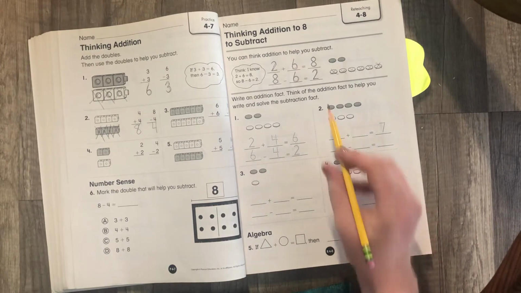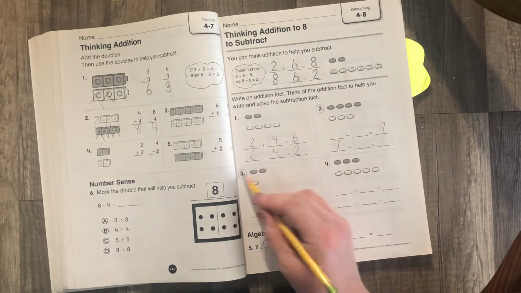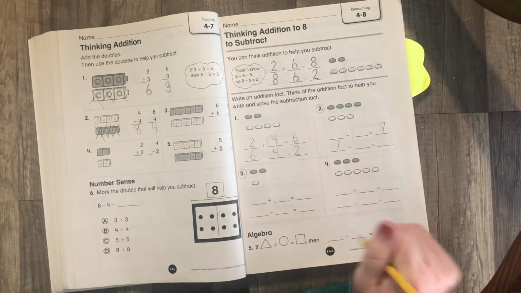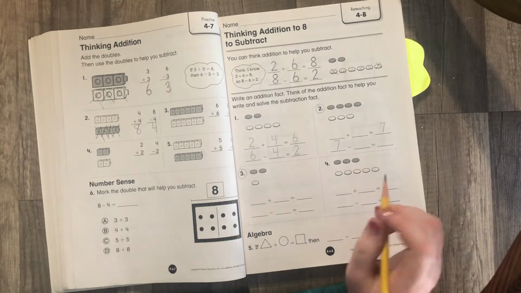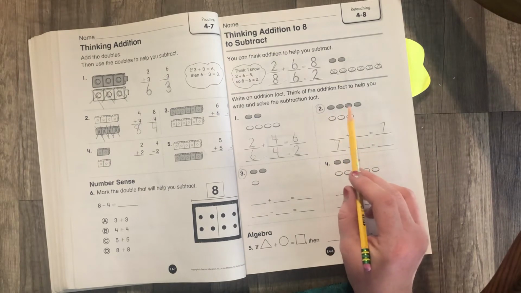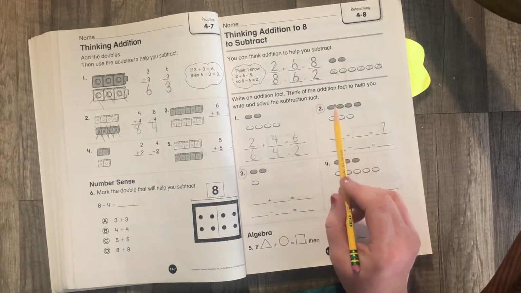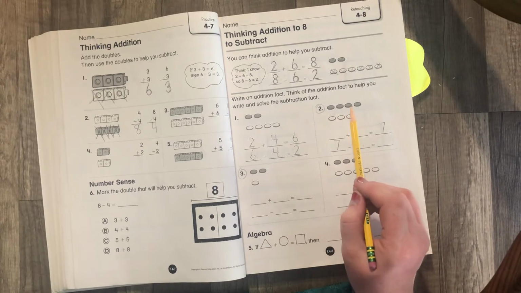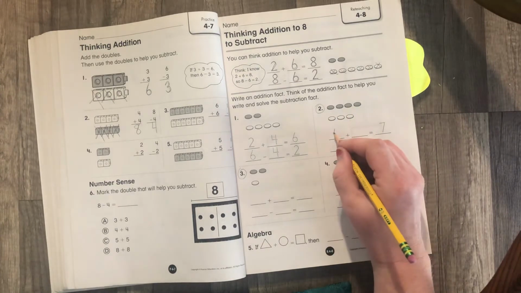So let's work on numbers 2 and 3 together. And then you guys will get to help me figure out the rest, okay? So for number 2, we have how many of the dark circles? Let's count. 1, 2, 3, 4. So let's write 4.